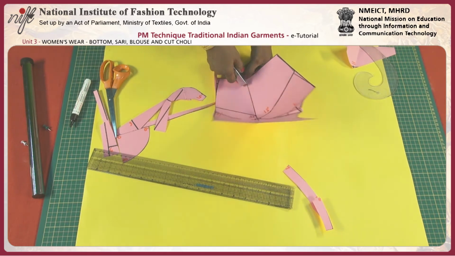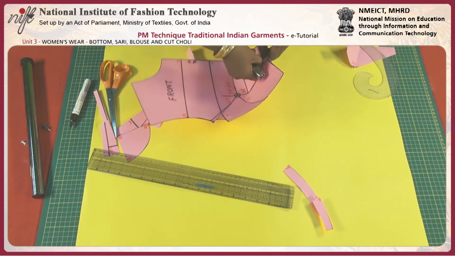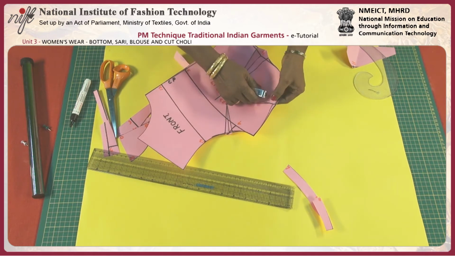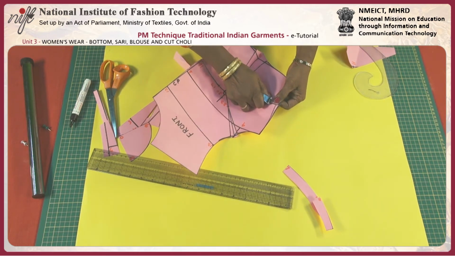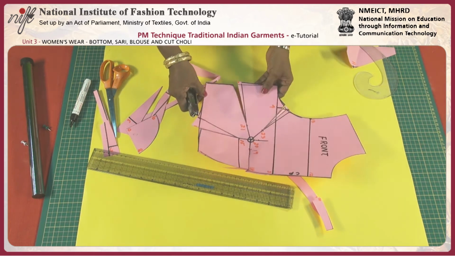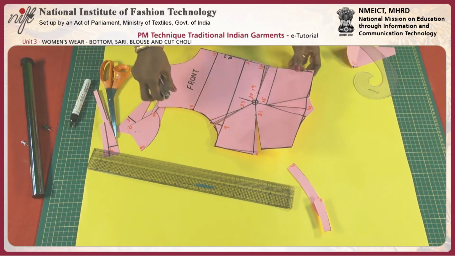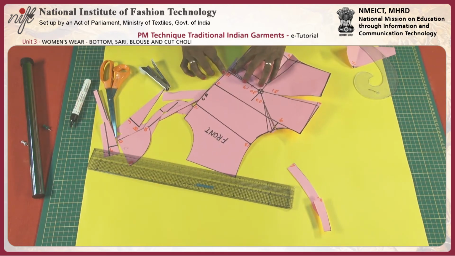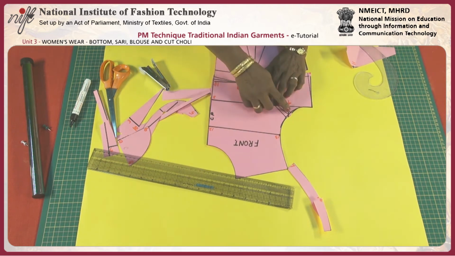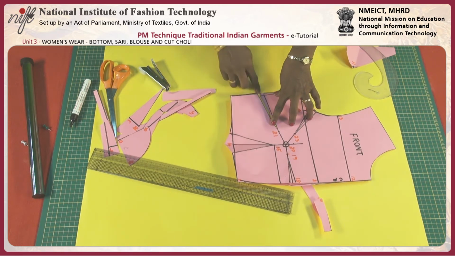After removing the dart, we can find that the armhole is also extended and the bottom line is also extended, and the same way the side seam is also extended.